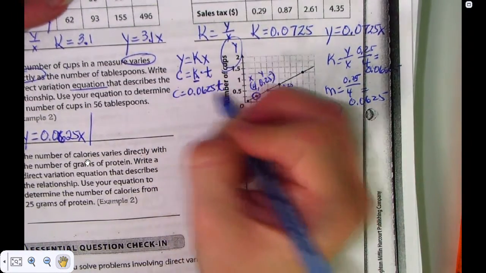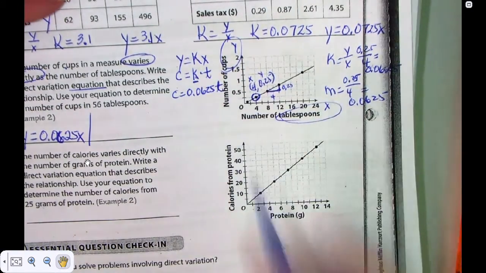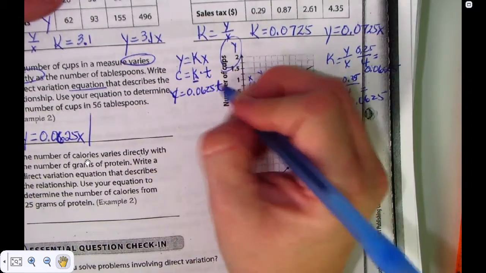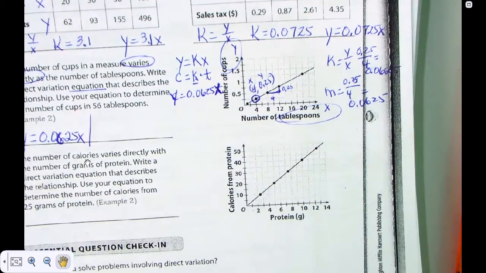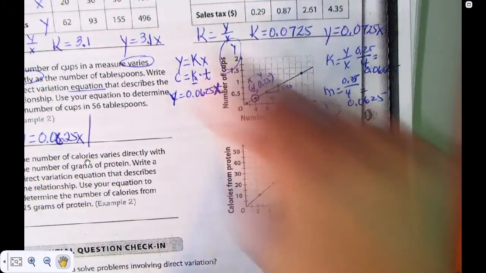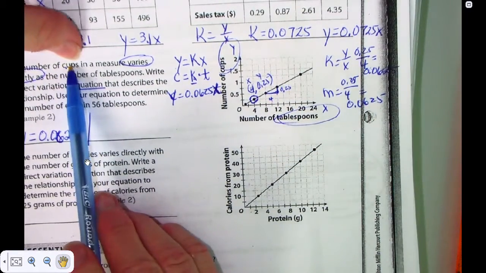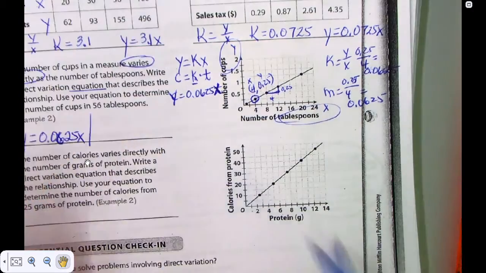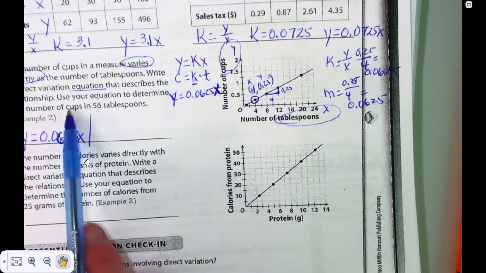0.0625 times, well, I can just do that. It doesn't matter. I'm going to switch it back to Y and X. You got to be able to switch it from Y to X to C to T. You got to know how to do that. And you just look at your graph. But it also says the number of cups varies directly, so cups goes first. Okay, now use your equation to determine the number of cups.